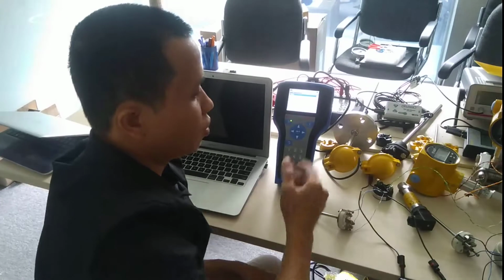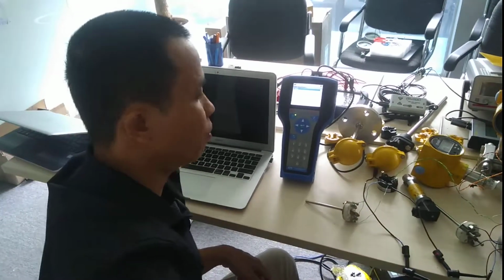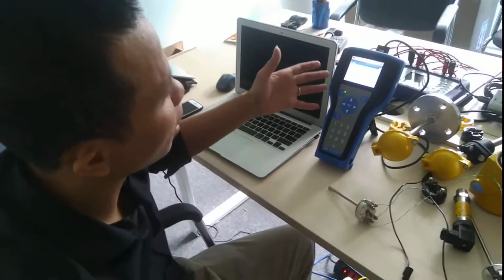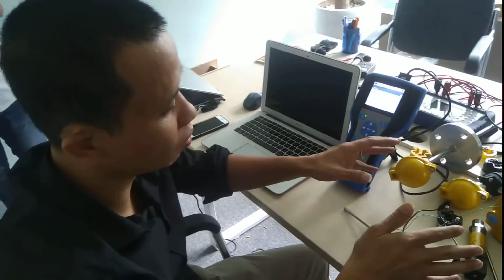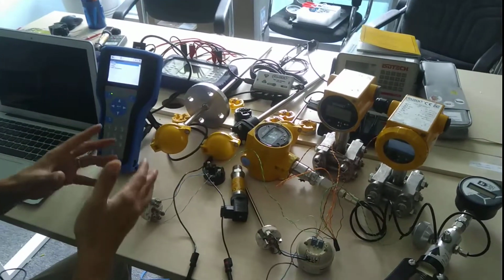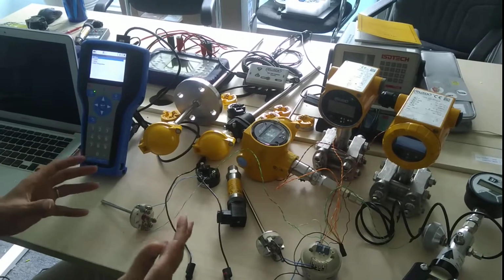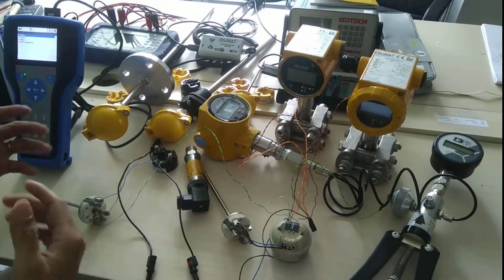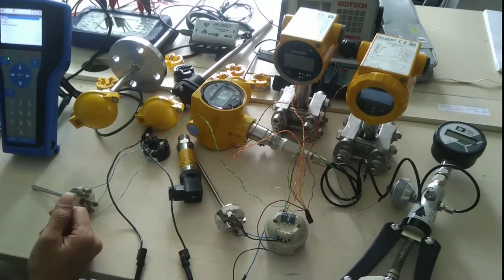Today I would like to introduce our HART device with the temperature sensor. We use the HART communication to demo how to set up and to show you the comparison between the thermometer from Aplisens and the thermometer from ABB.